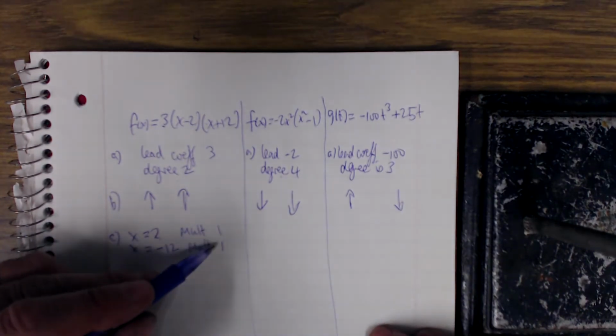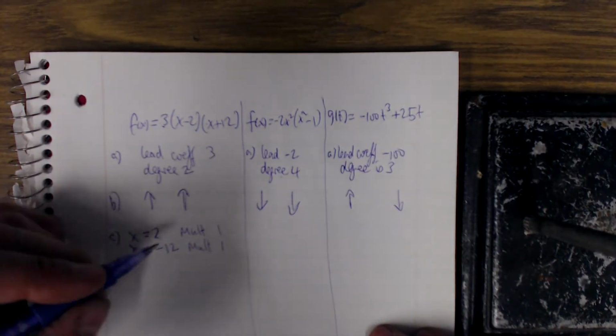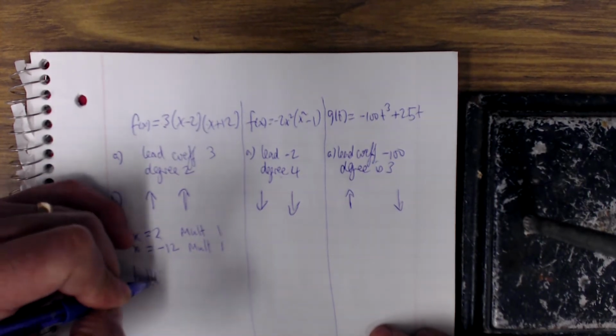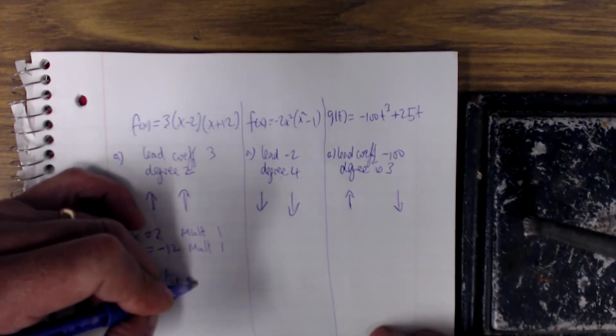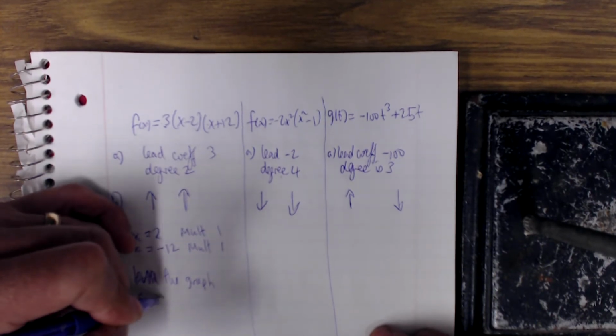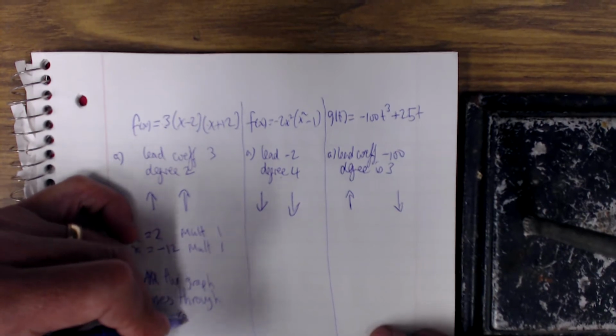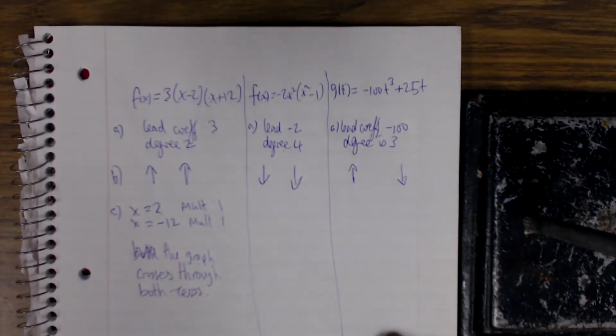If it has an odd multiplicity, it crosses through the graph. So the graph crosses through both zeros.